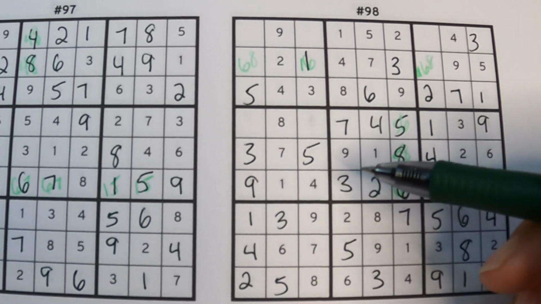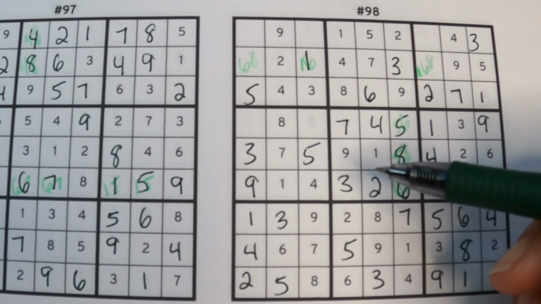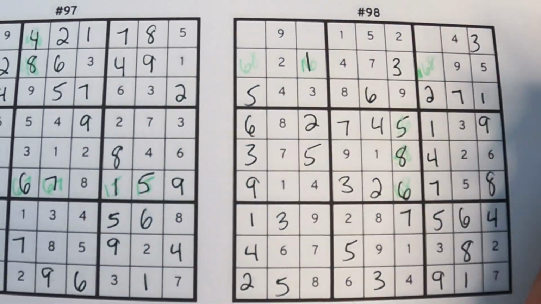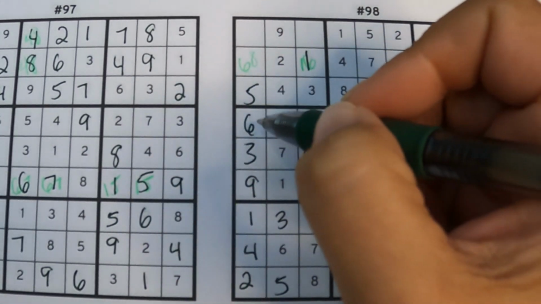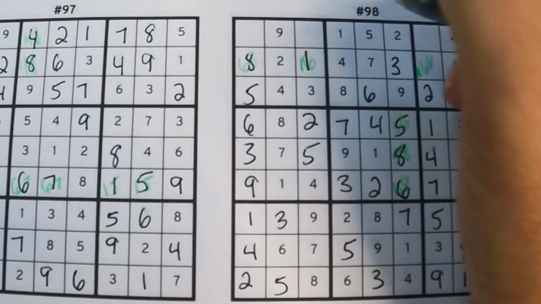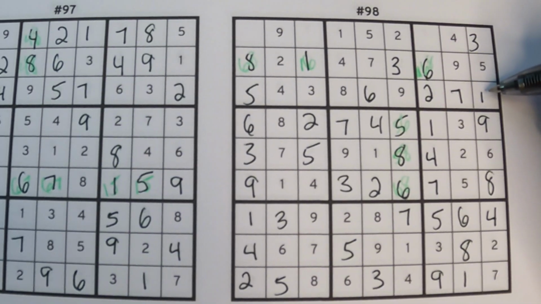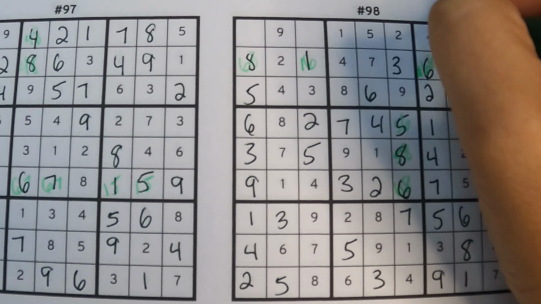For this box now, we're missing 2 and 6. We've got a 2 here, so 6, 2. That 6 makes this our 8, 6. For this box now, we've got 1, 2, 3, 4, 5, 6, 7. We're missing an 8.